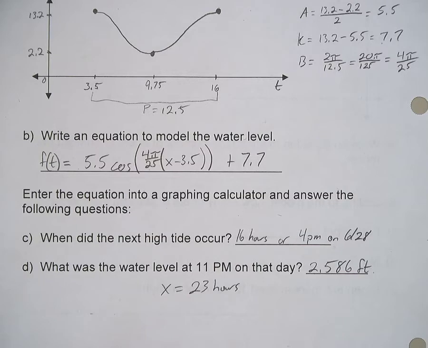11 p.m. means that you are going 23 hours into your day, because once you hit midnight, it would end up being 24 hours from where you started, right? 24 hours from 0. All right, let's soldier on.